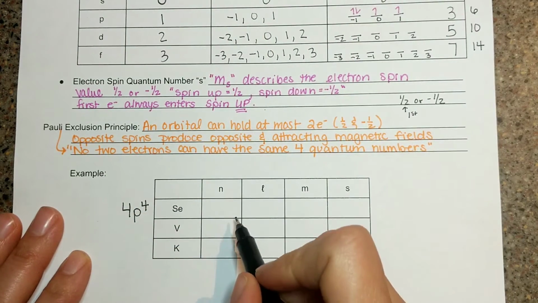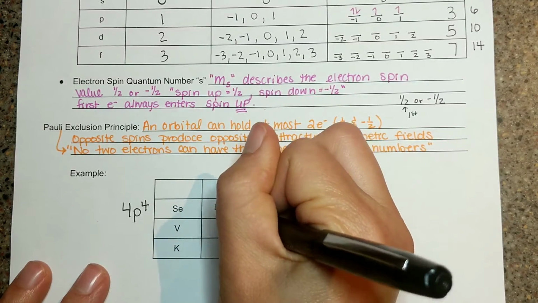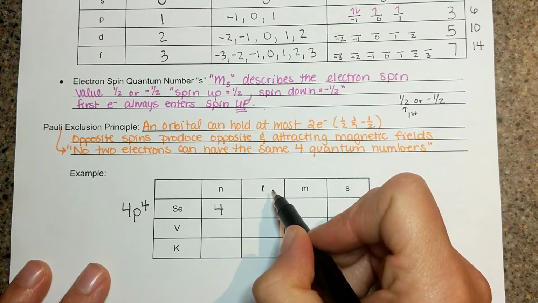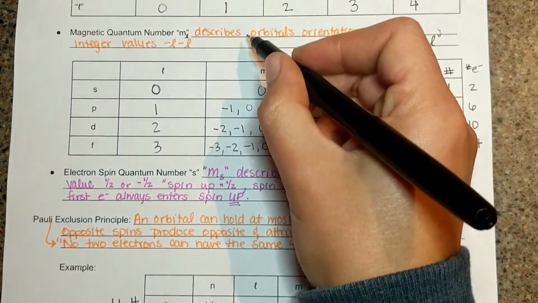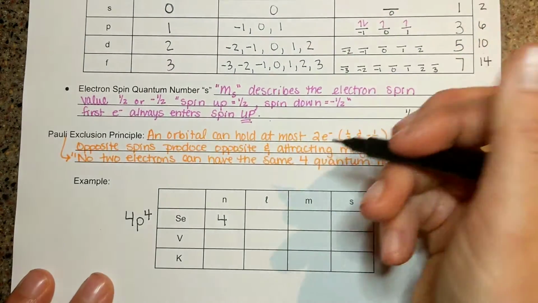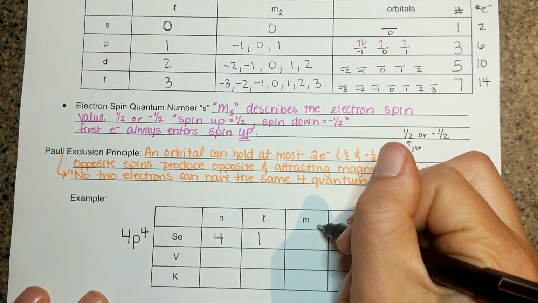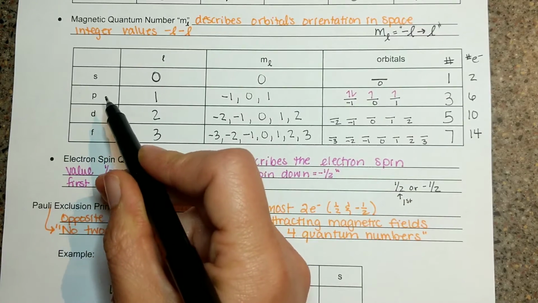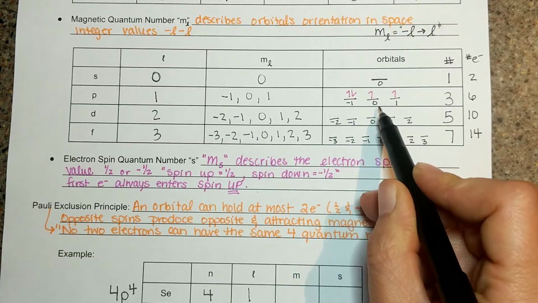My n is my principal quantum number. It's my energy level. I'm at energy level 4. My l has to do with my orbital and the orbital shape. Because I have a p orbital, my p has an l number of 1. So I get 1 here. Then my m, this one's a little tricky. I'm in my p orbital, and I have options of -1, 0, or 1.